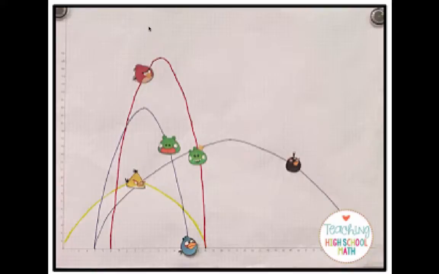Notice that this is missing a few things because this poster is a little different than what I want. I want a title on there, and I want some information. You need to tell me whose was the highest, who was the farthest, who hit the pigs, and give me an explanation why, or some kind of evidence.